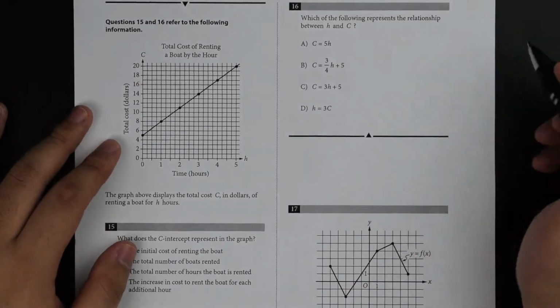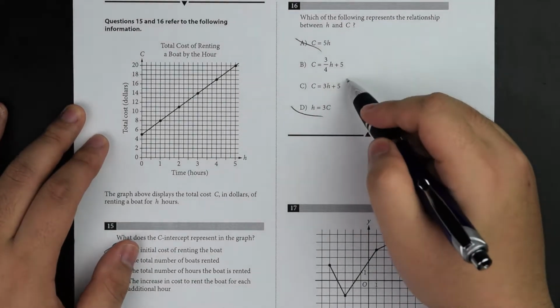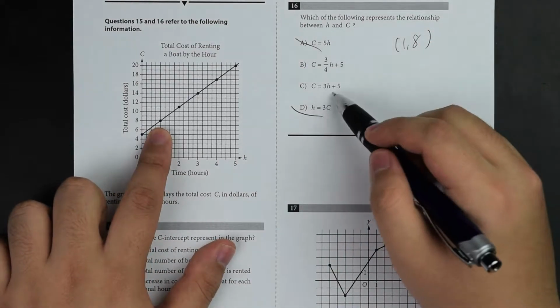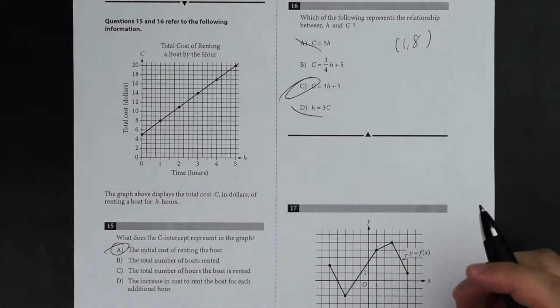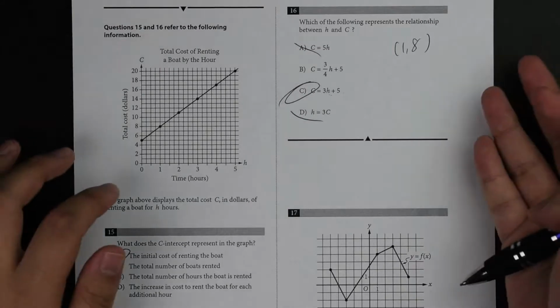And so for number 16, which finally represents the relationship. So no, it's not these. Let's see, for 1, 8, if I plug in 1, 8. So for number 16, my final answer is C. And I'm going to go ahead and explain how I was able to get to the answer so fast.